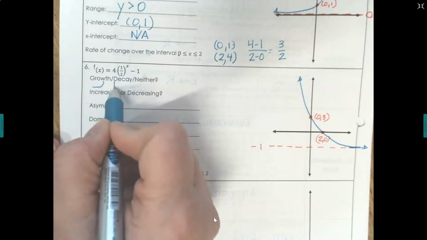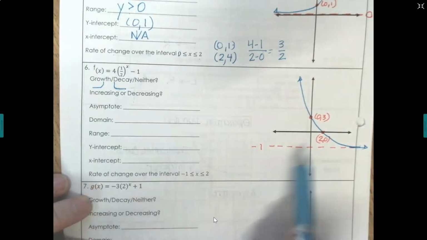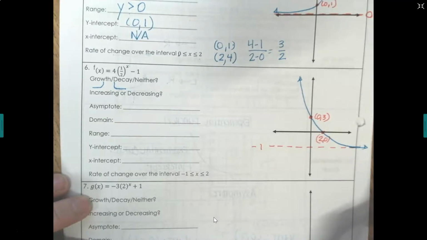So now growth, decay, or neither. Growth starts small and gets big, decay starts big and gets small, and neither we'll deal with in just a minute. This is a decay. It starts bigger and gets smaller. It's approaching the asymptote as it goes left to right. So this is a decay.